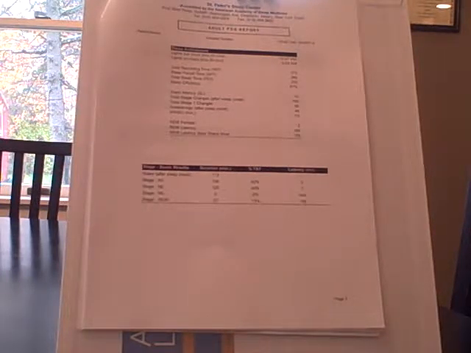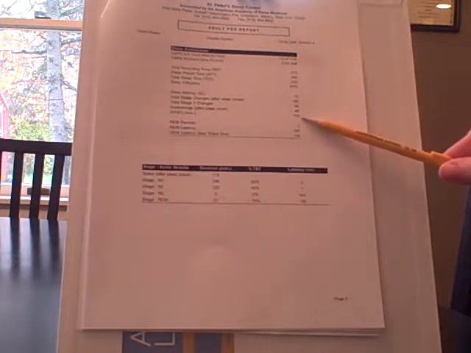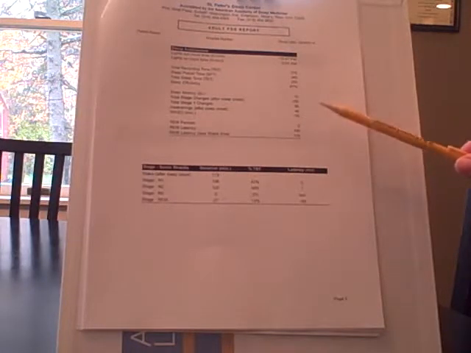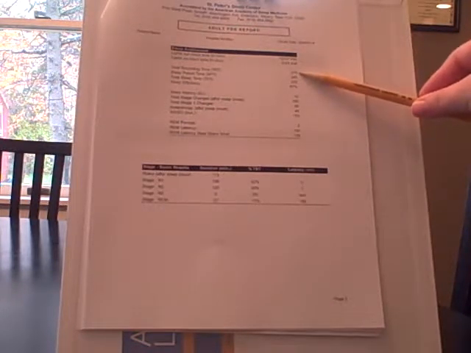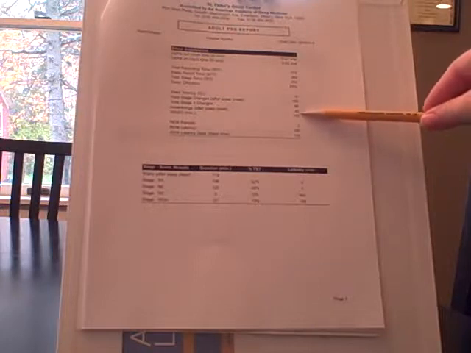Sleep latency is normal at 10 minutes. And the wake after sleep onset is elevated at 113 minutes. So wake after sleep onset, a normal wake after sleep onset is less than 10% of what the total recording time was. So a normal WASO would be around 37, 38 minutes. This one's at 113 minutes.